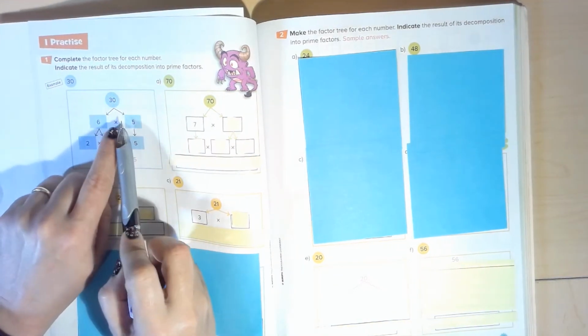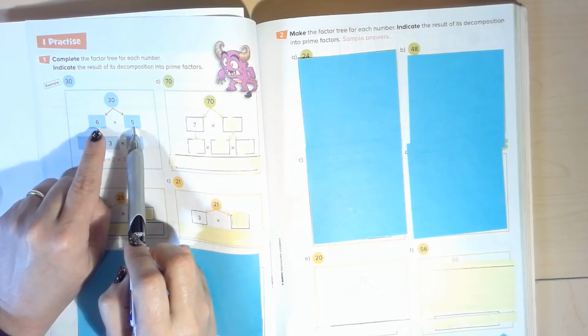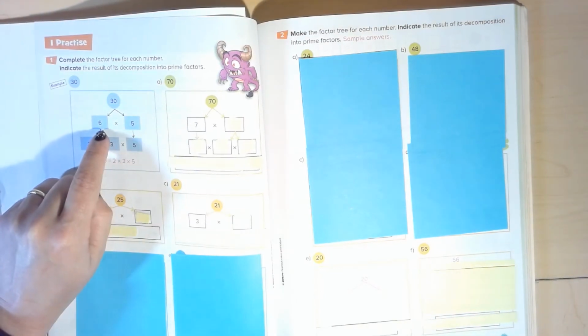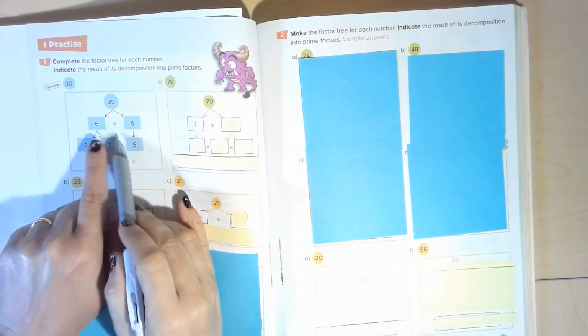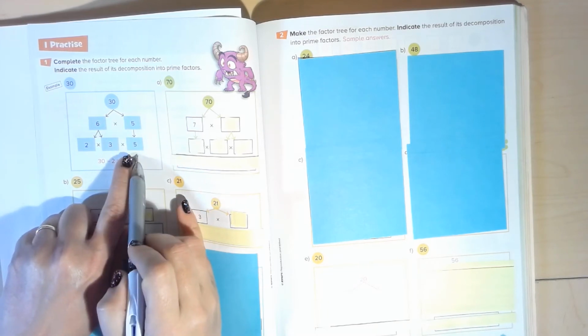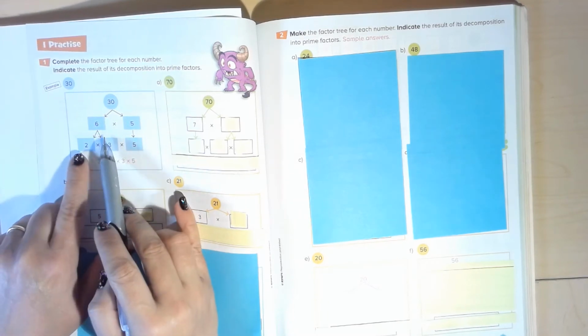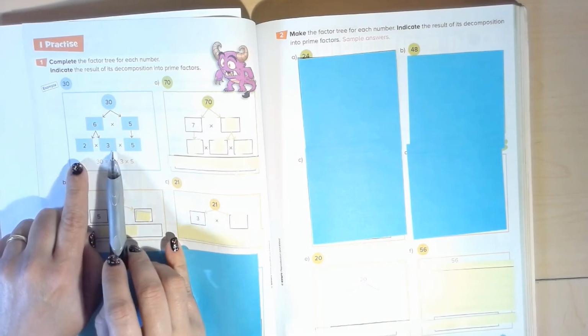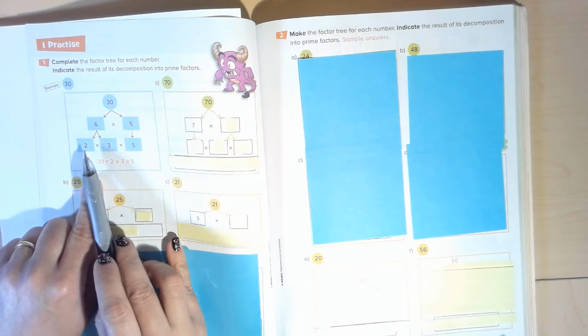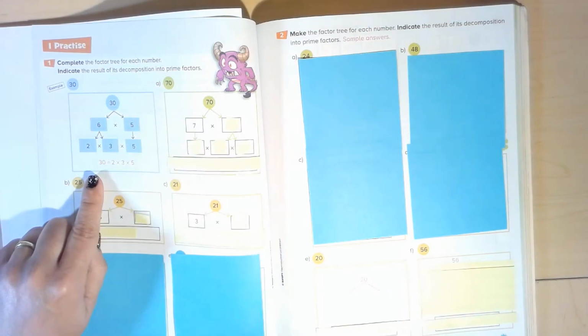30, the 2 factors that make 30 are 6 times 5. It could be another one. It could be 3 times 10, but they chose 6 times 5. 5 is already a prime number, so they just carried that down. For 6, they multiplied 2 times 3. So we have 30 equals 2 times 3 times 5.